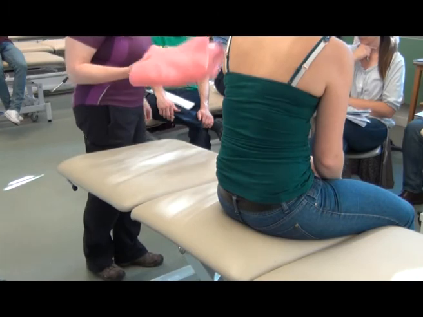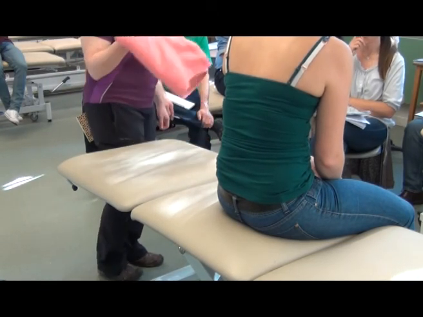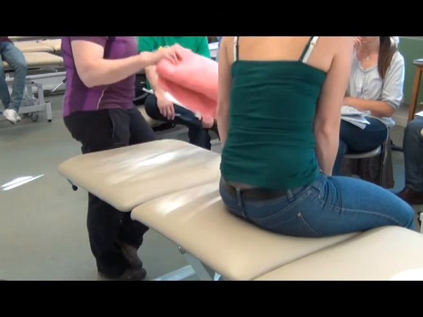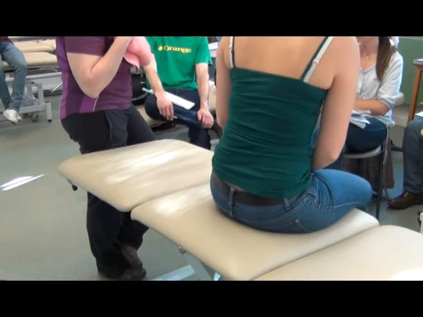Then if we can reinforce that and say, this is also what's changed in your neck, and ask what she thinks about that exercise, she's already thinking it'd be a good idea if I did that.